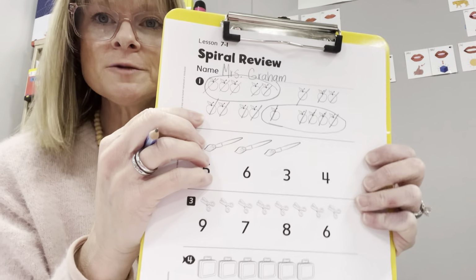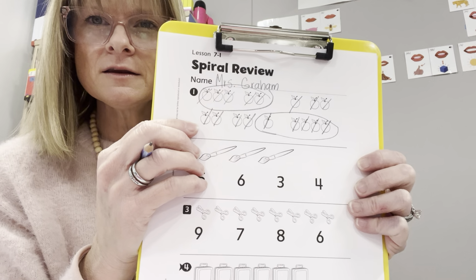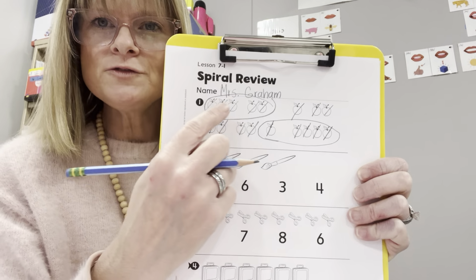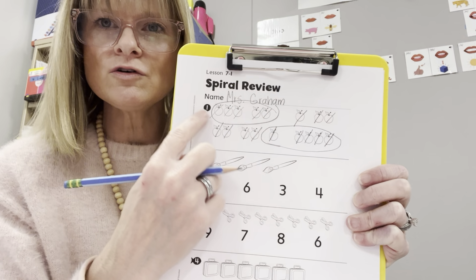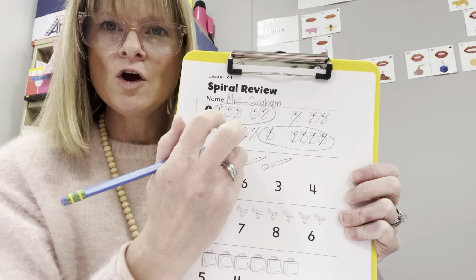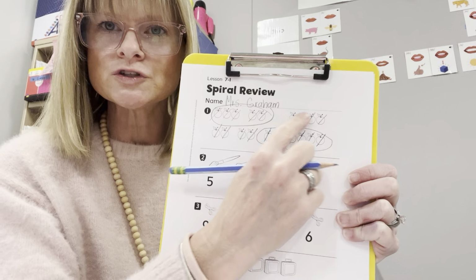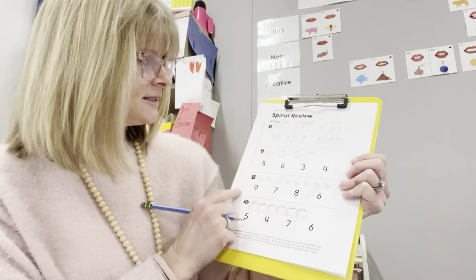All right, now look at your paper. Does it look like mine? Make sure you've counted and crossed out and you have circled the groups correctly, okay? We're not circling random apples, we're circling the groups. Let's look at the next one.